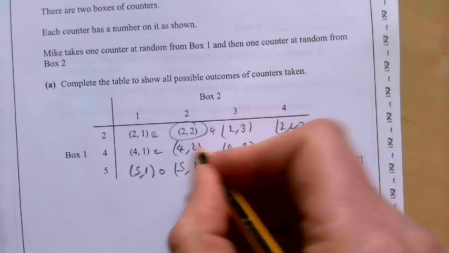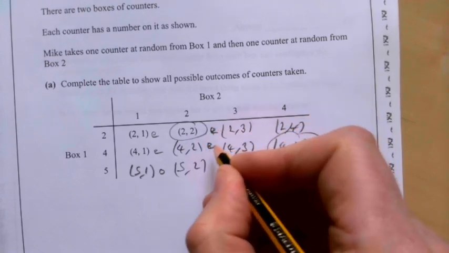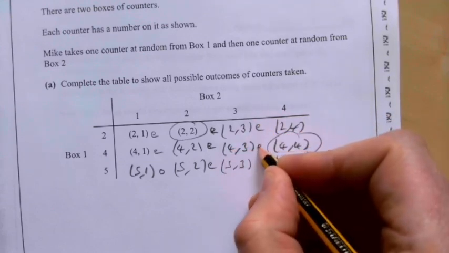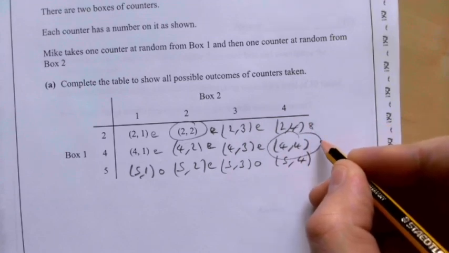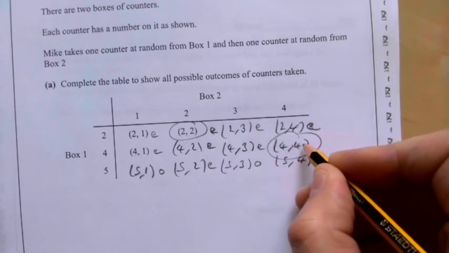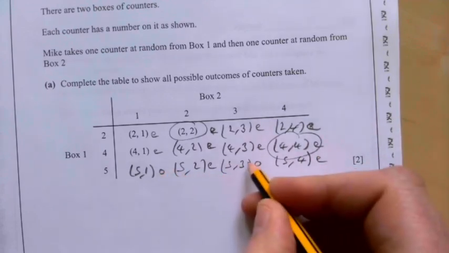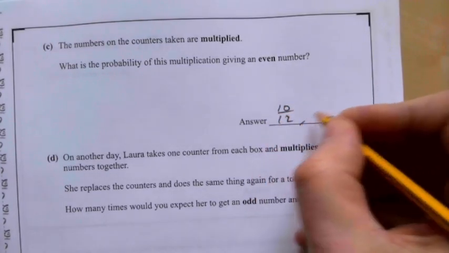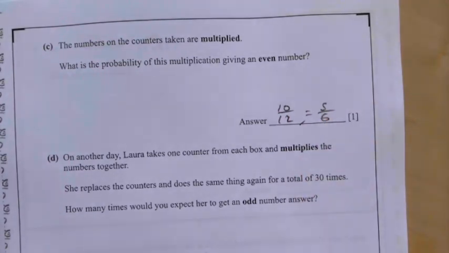2 times 2 is 4, 8, sorry, we just write even here. Even, even, even. 6 is even. 12 is even. 15 is odd. 8 is even. 16 is even and even. So we have 2 odds, which means then we have 10 evens. So that means it's going to be 10 out of 12, which equals 5 sixths.